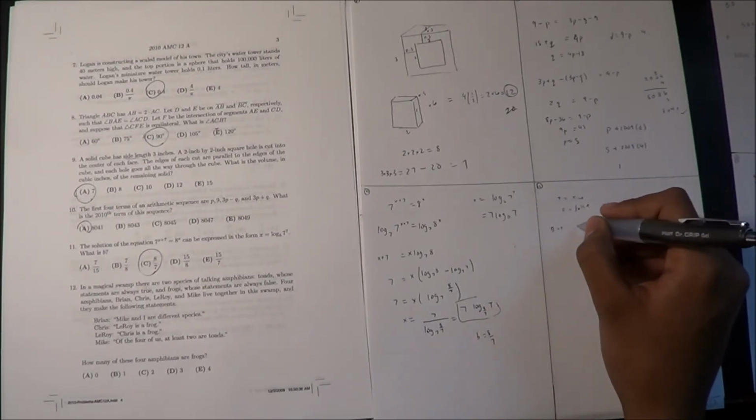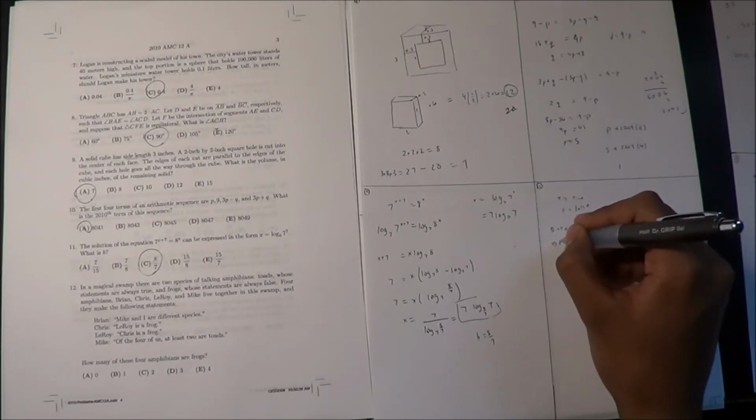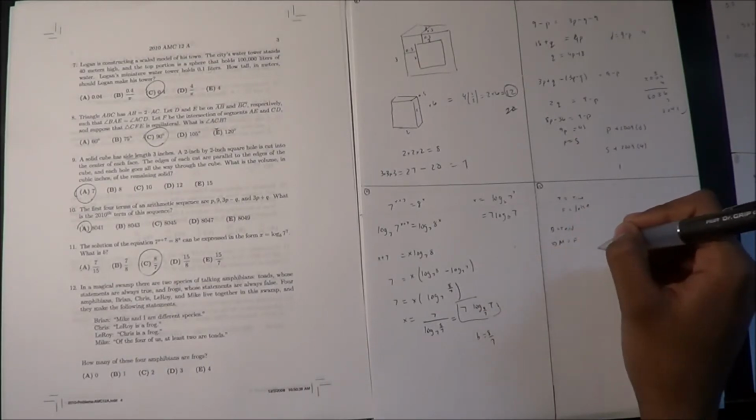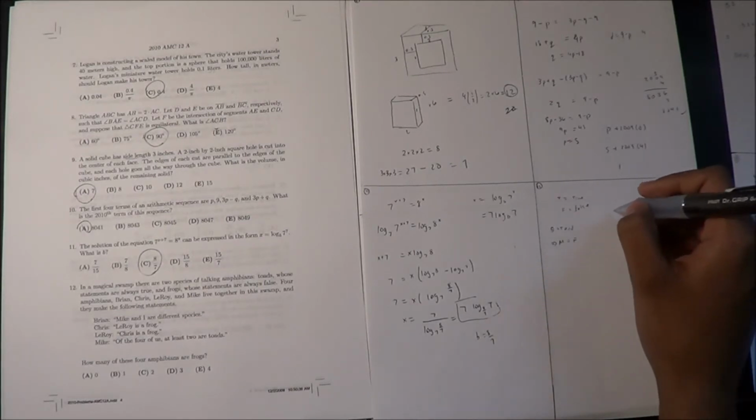That means, let's assume Brian is a toad. That means that M is a frog. And you need two of them to be frogs. Chris and Roy.